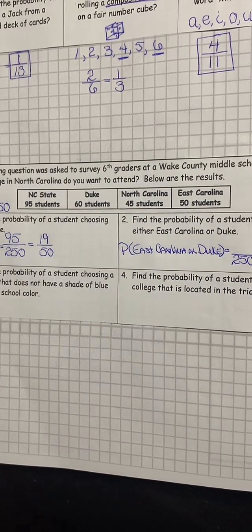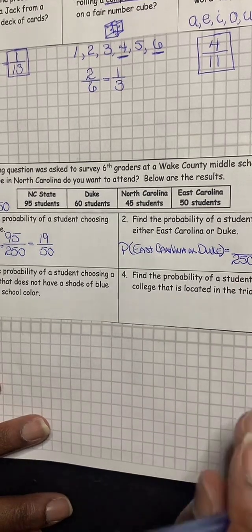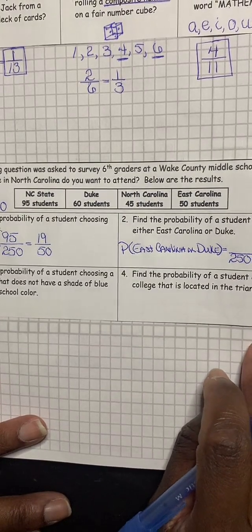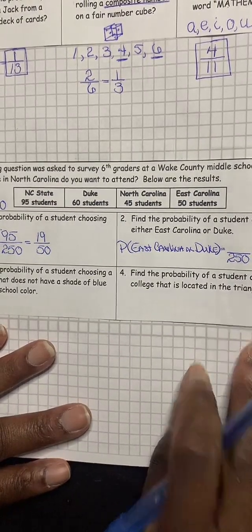Good. Good. Dark side of the moon. Good, Ryan. Ryan, you're going to rock this test, man. Good, Lizzie. All right. This is awesome.